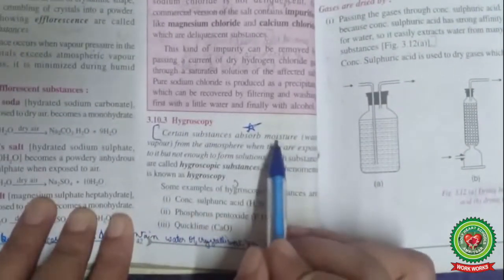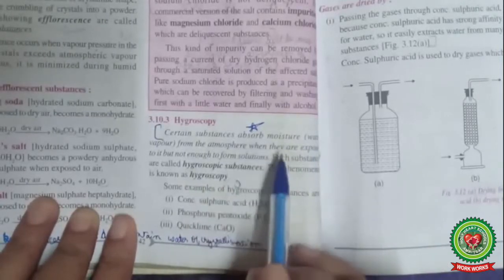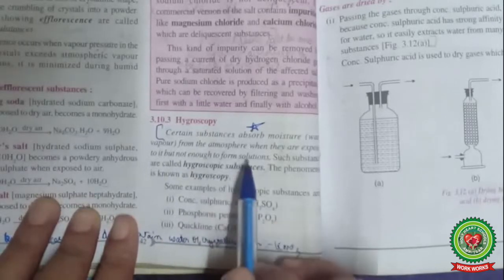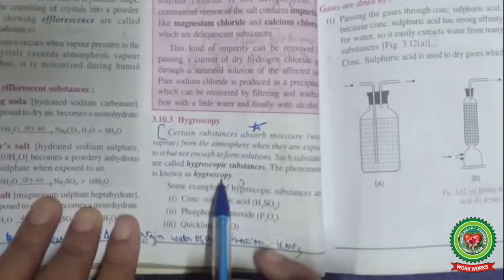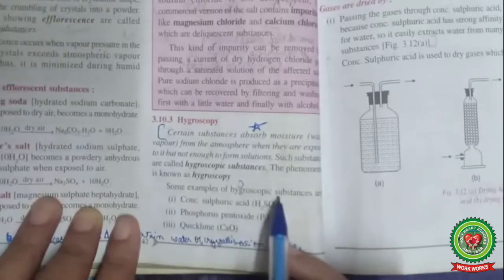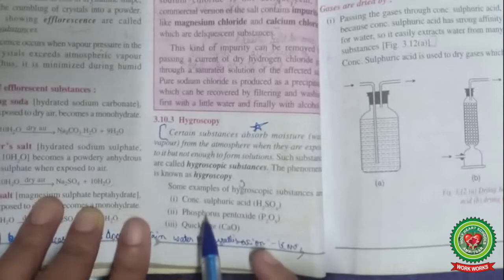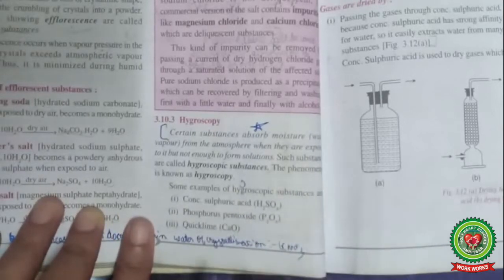Certain substances absorb moisture or water vapor from the atmosphere when they are exposed to it, but not enough to form solutions. Such substances are called hygroscopic substances. The phenomenon is called hygroscopy. Some examples of hygroscopic substances are concentrated sulfuric acid, phosphorus pentoxide P2O5, and quicklime CaO.